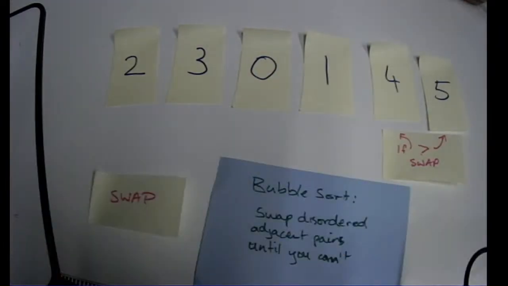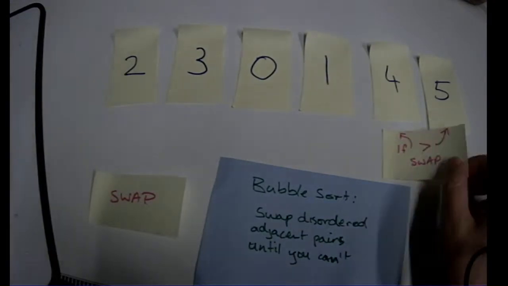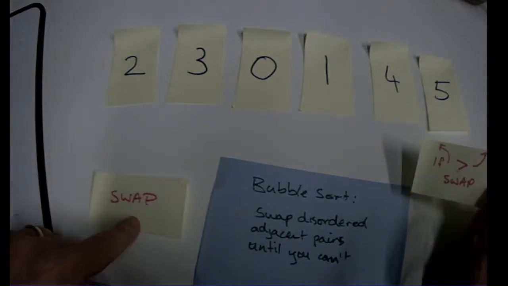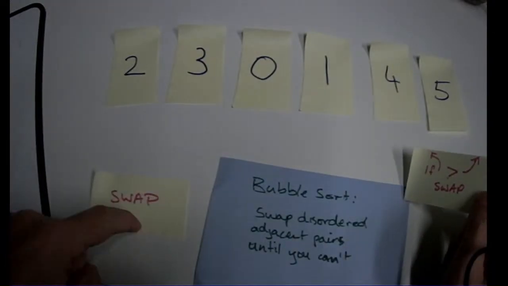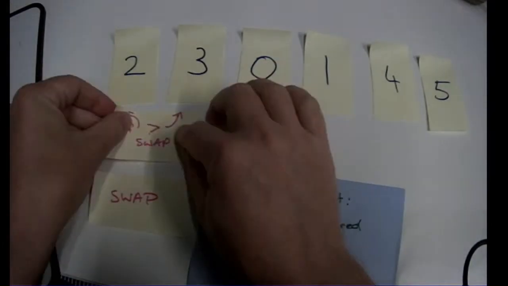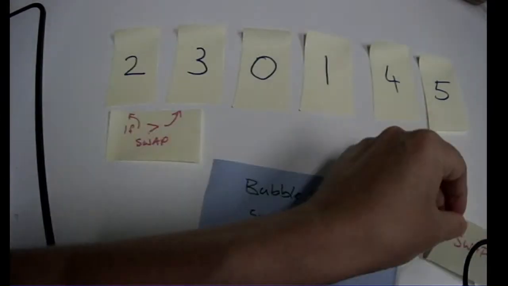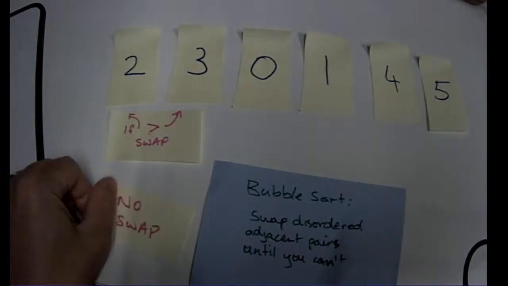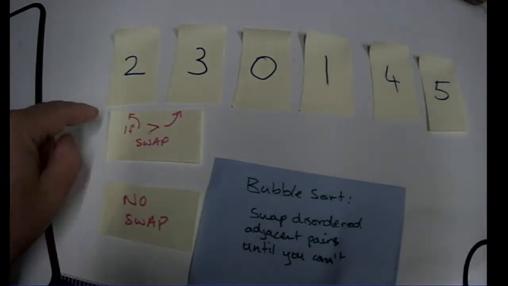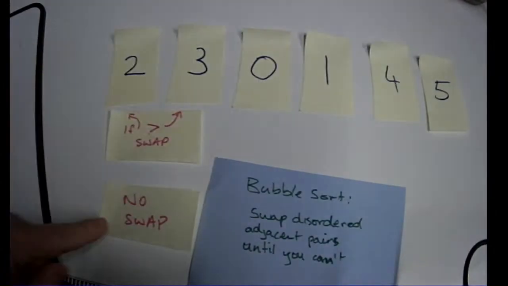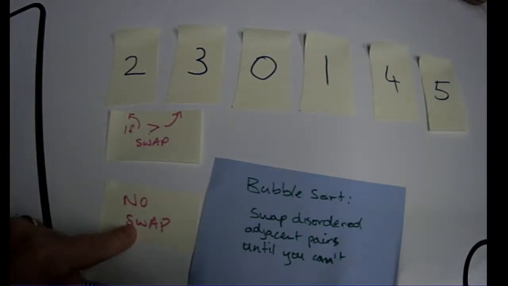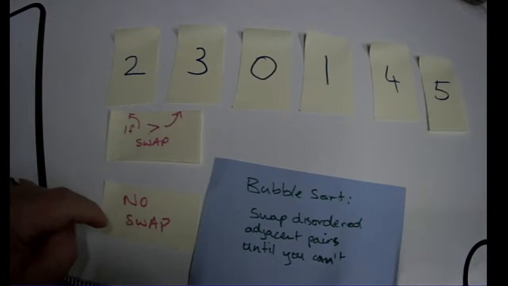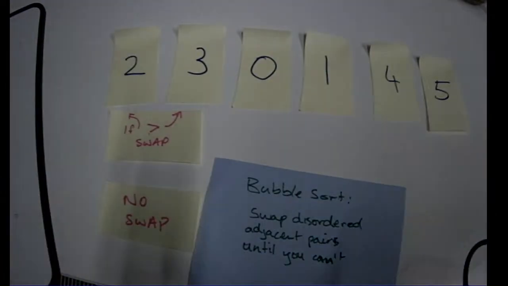Then we compare these. 4 is not greater than 5, so we don't swap them, but we look at our swap variable here. We have swapped, so we go back to the start and begin again. Once we manage to make it through a whole run without swap being true by the end, then we're happy and the array should be sorted.